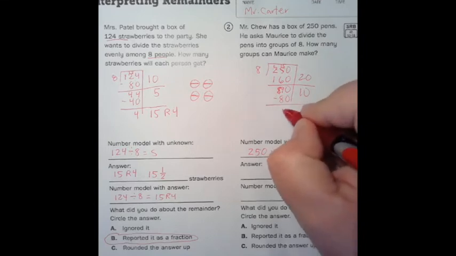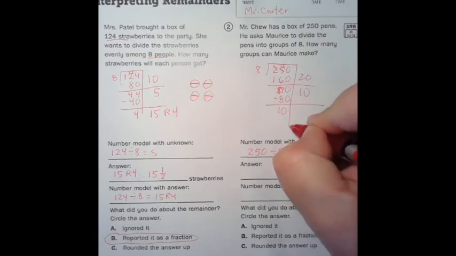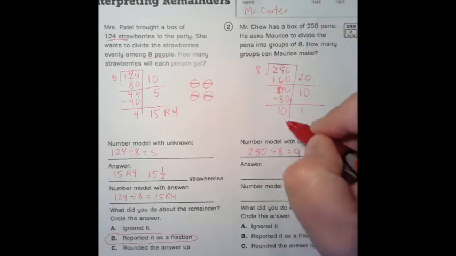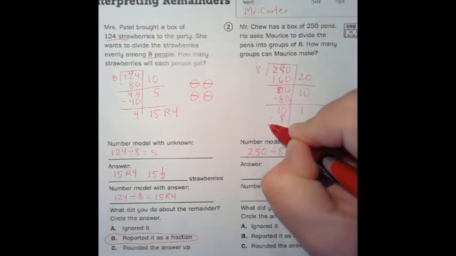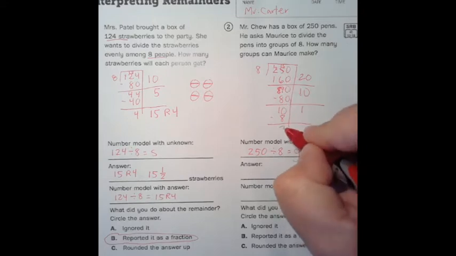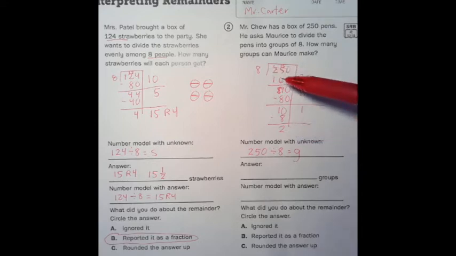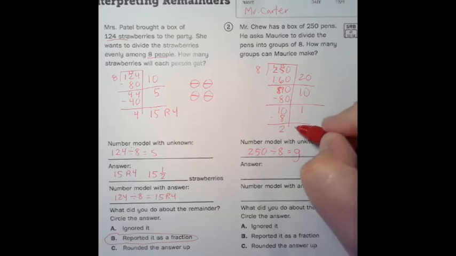And then that would leave us with 10. So we could do one more group of 8. 1 times 8 is 8. And 10 take away 8 is 2. So we can no longer divide because we got 2 pens left over, and we can't make another group of 8. So we add our side thing, and we got 20 plus 10 plus 1 is 31 with a remainder of 2.